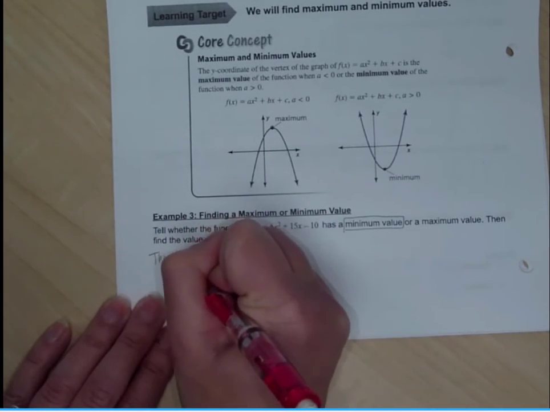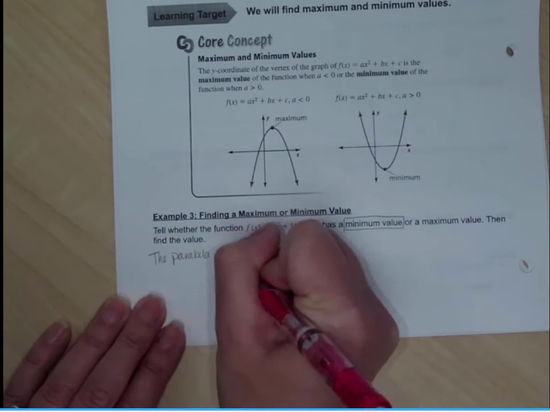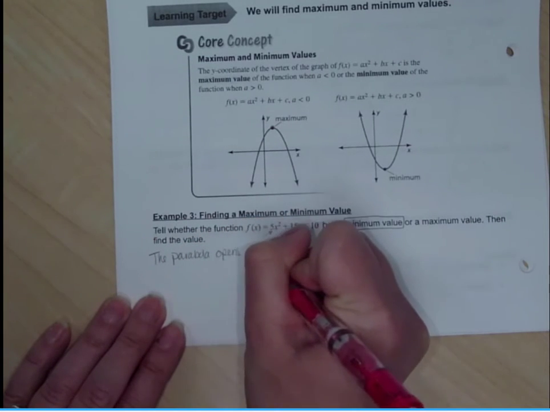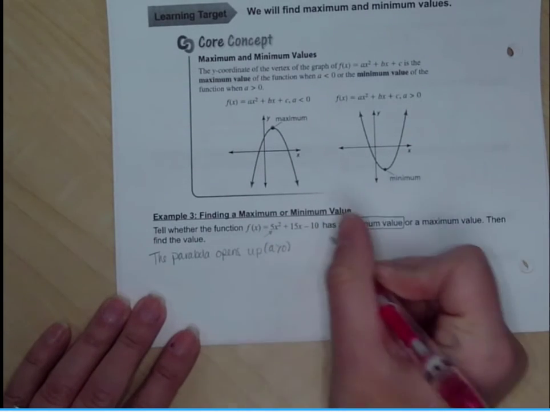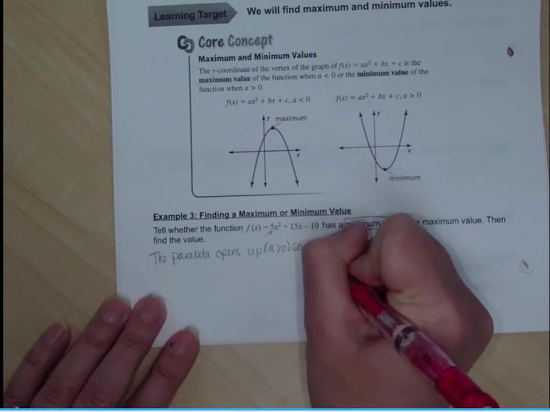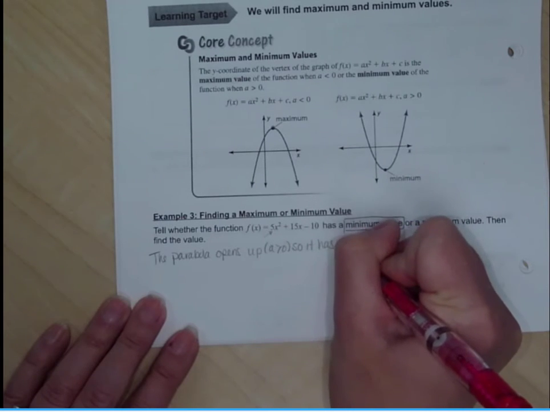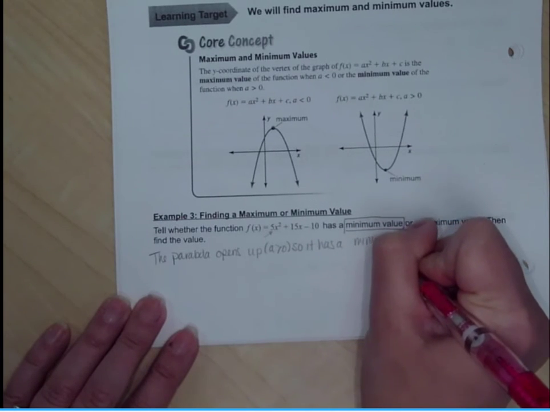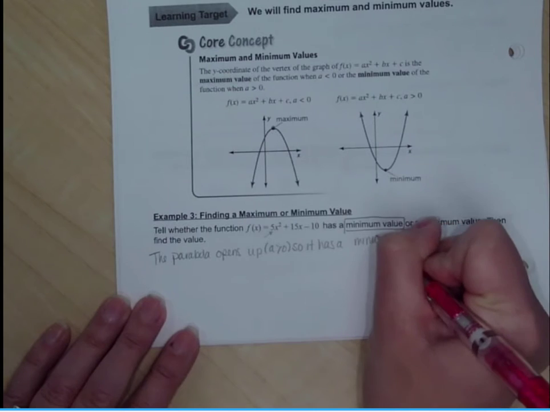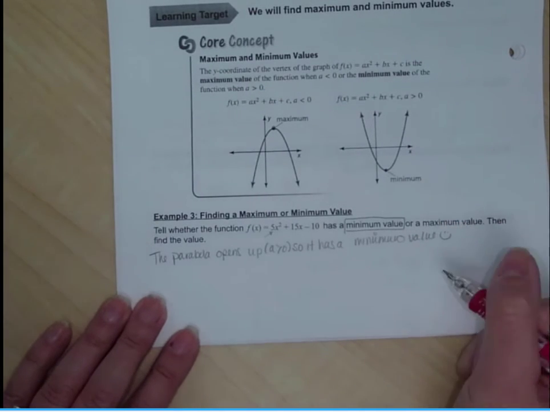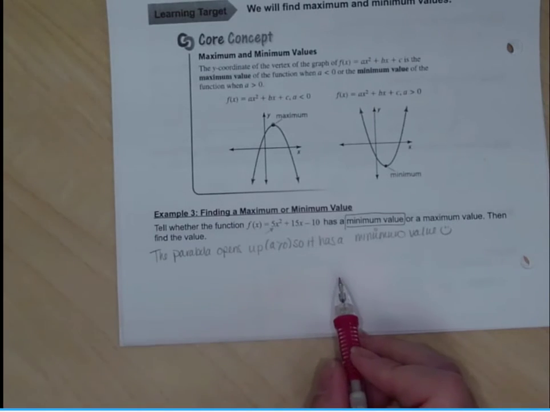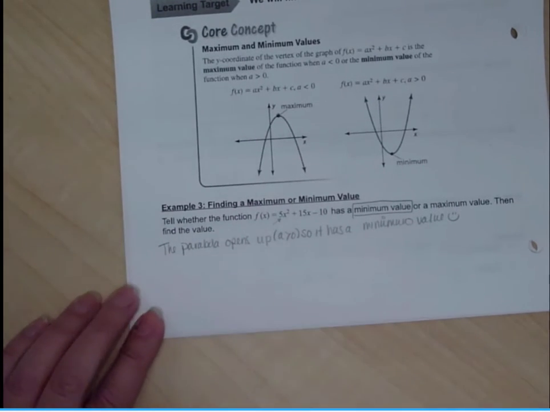The parabola opens up because a is greater than 0. So it has a minimum value. Okay, so now then find that value.